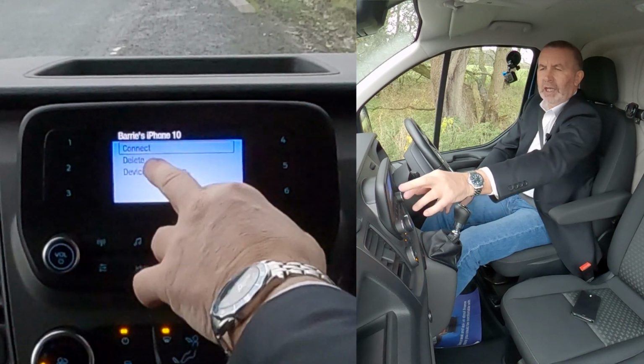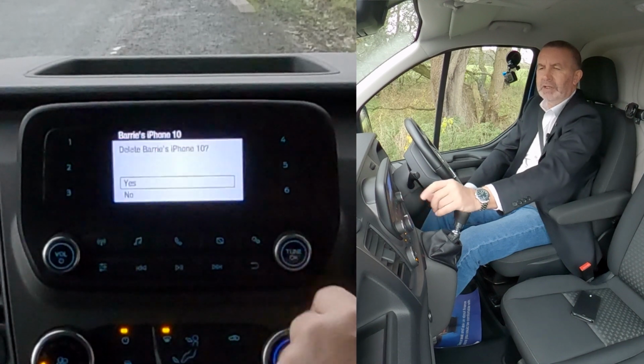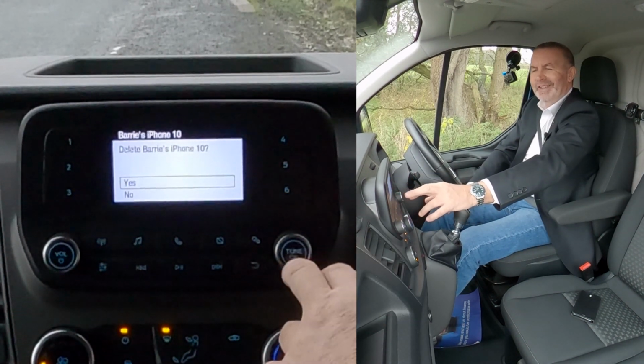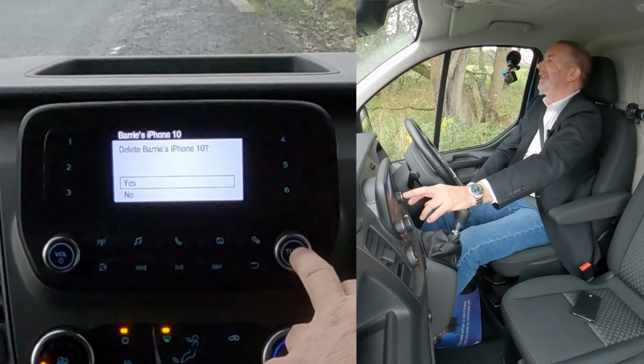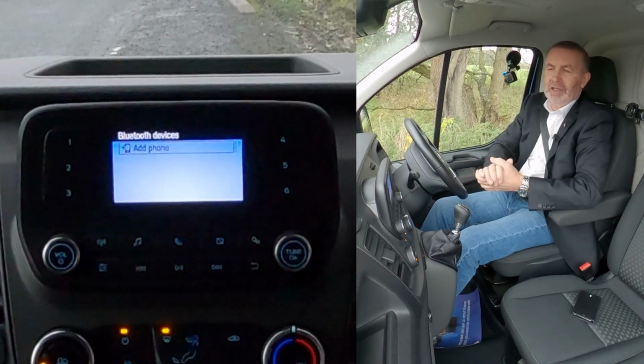Select. Click OK. You've got Connect, Delete, Device Information. So we want Delete. Delete Barry's iPhone 10. Yeah, I've just gone through all those maneuvers, so not to delete it. So that's it. So that's it deleted.